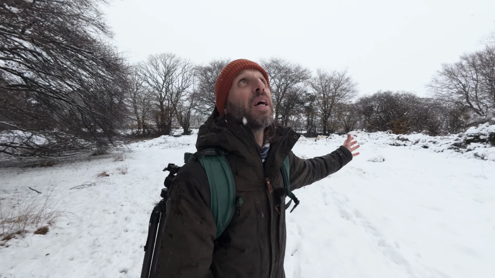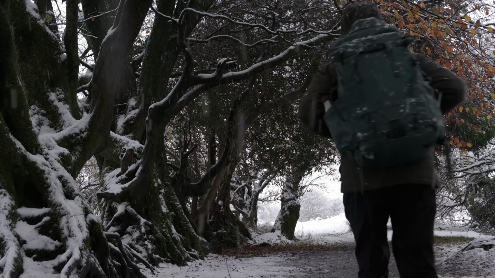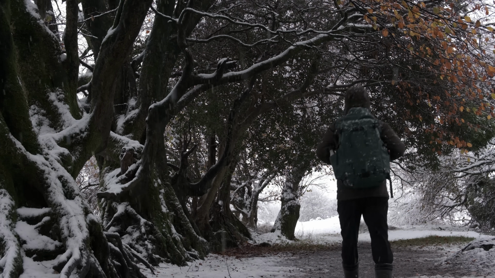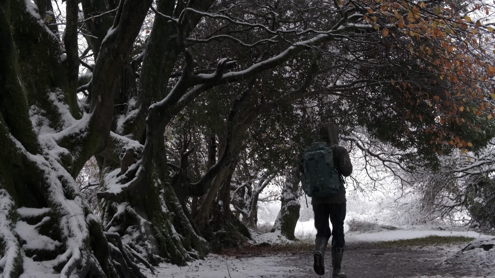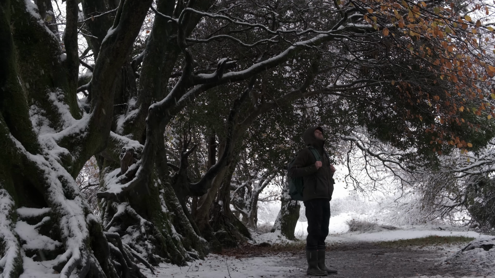So as you can see, it's coming down thick and fast at the minute, which is absolutely fantastic, but it does make photography very, very challenging. Now, I found this amazing row of beech trees that we've got behind me, some autumn foliage on there as well, and some wonderful snow clinging to the sides and the contours of these trees, which I'm going to shoot.